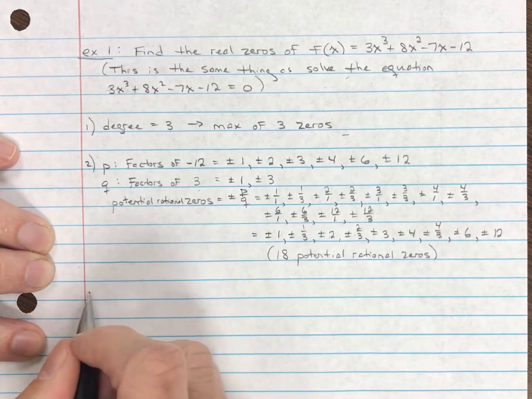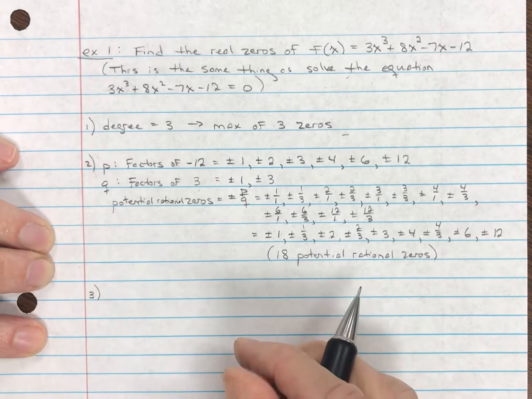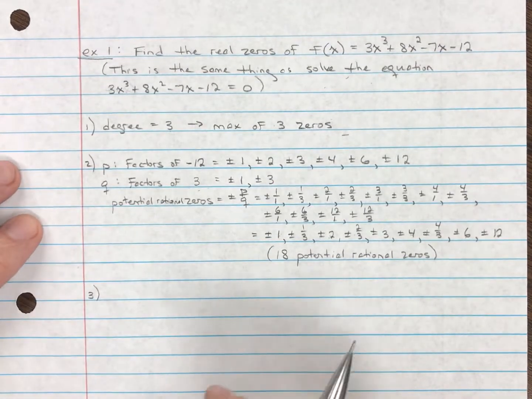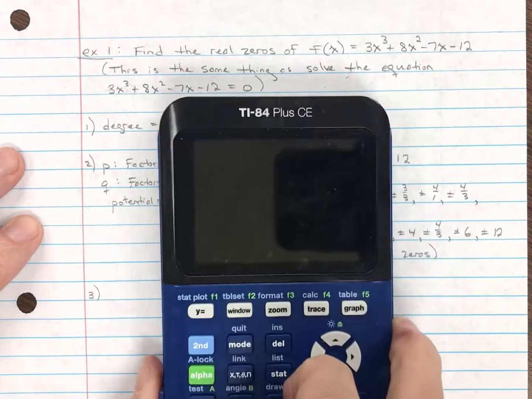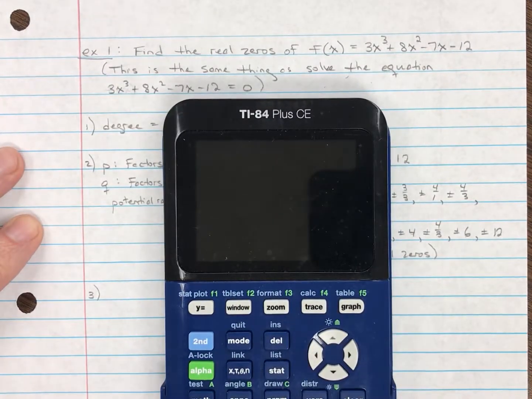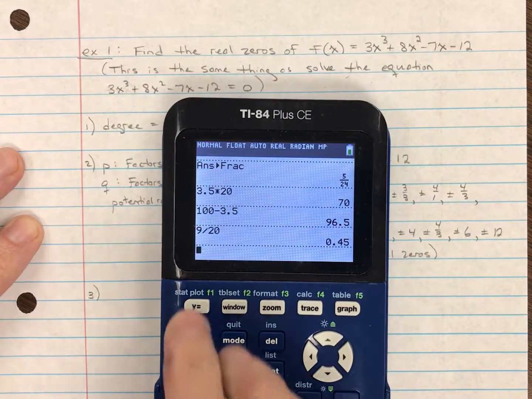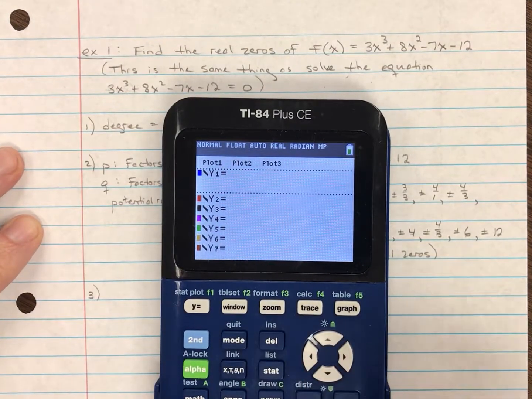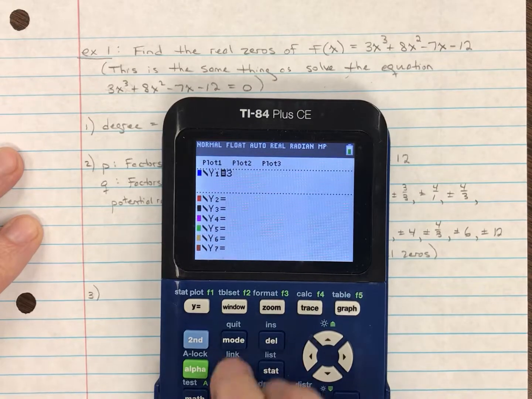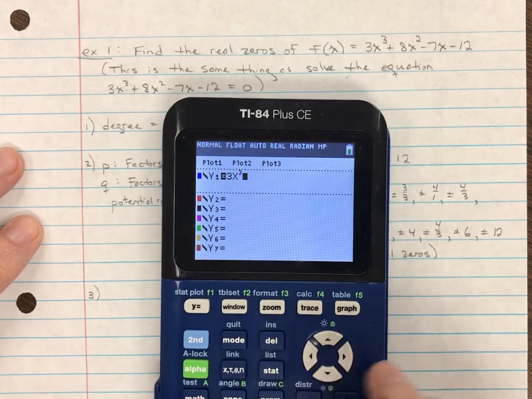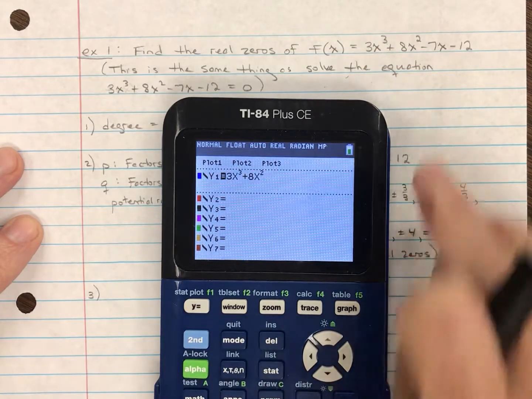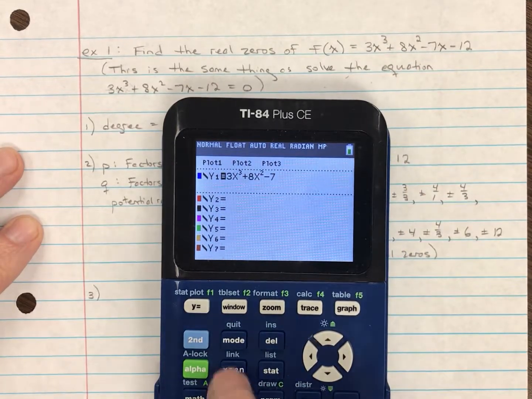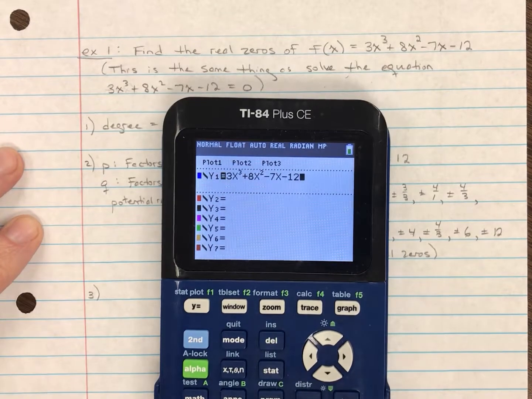Okay, step 3. Let's use our graph and find one of these that we think works. So I'm going to go into my calculator here, y equals, I'm going to clear what's in there, 3x cubed plus 8x squared minus 7x minus 12.